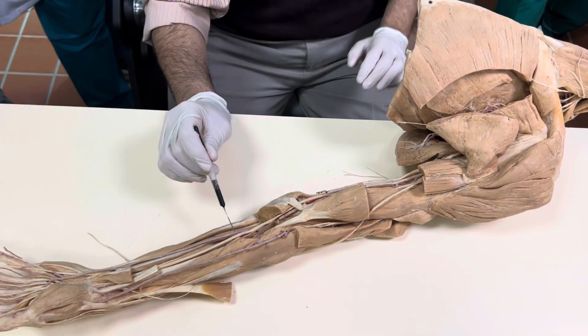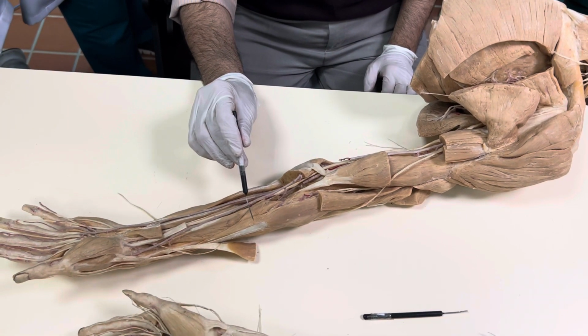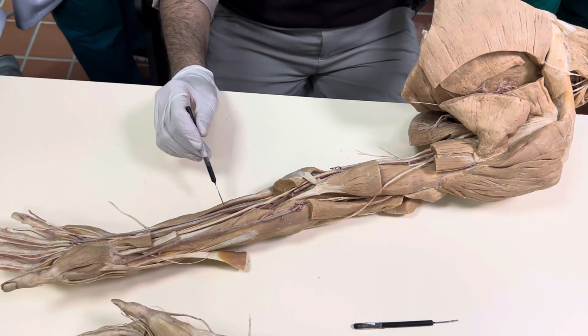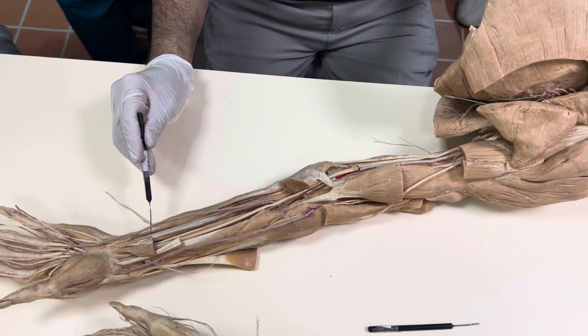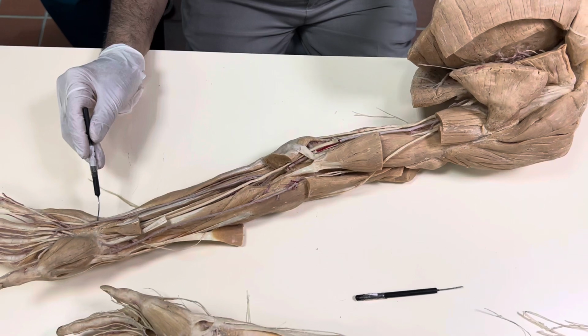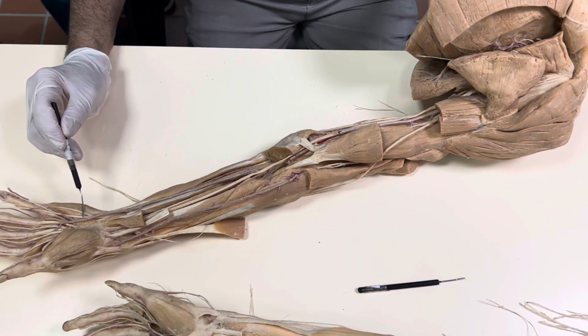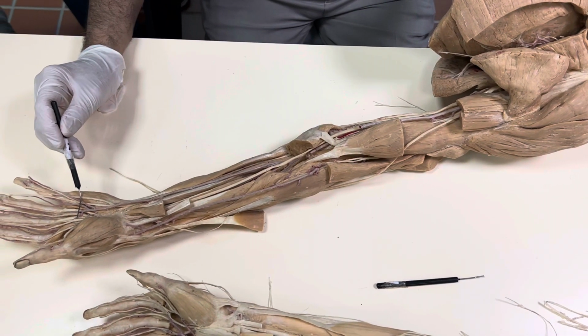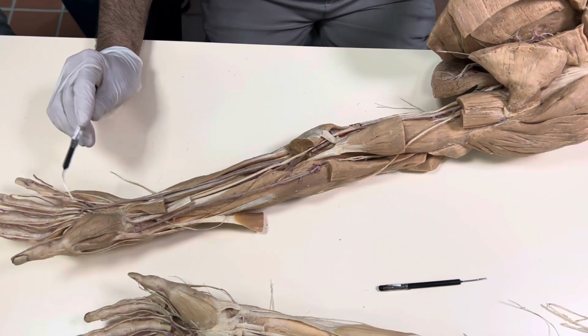After brachial, this is the radial. This is the ulnar. Good? Yes. And here you can see ulnar going to make a superficial palmar arch. Still I cannot see the deep palmar arch.